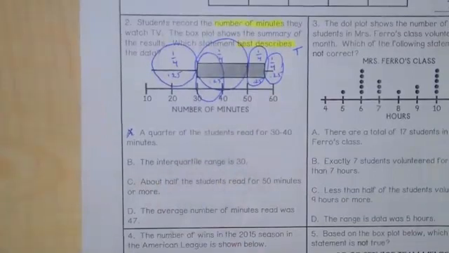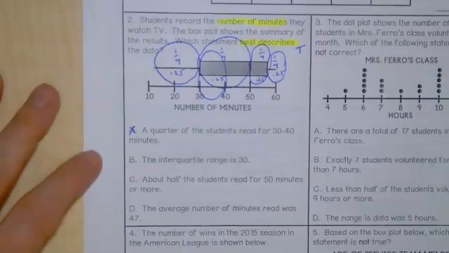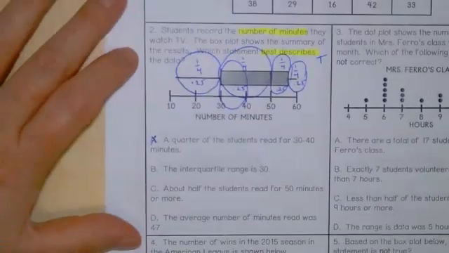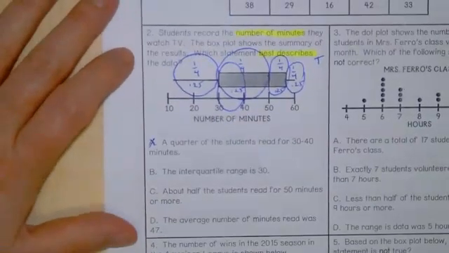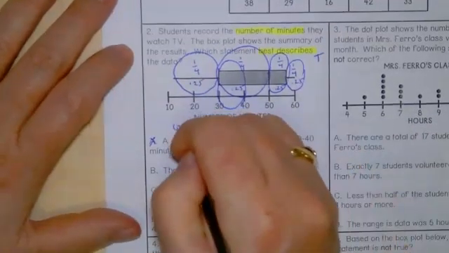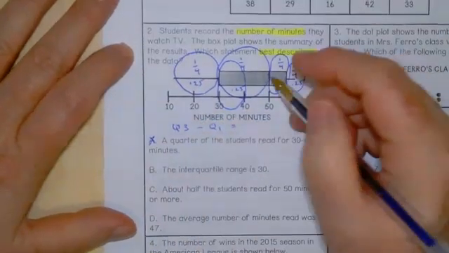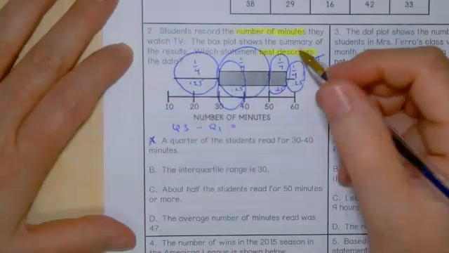Who remembers how to do interquartile range? Aiden? Between the second and the, I forgot. Quartile 3 minus quartile 1. Oh, so here's quartile 3.